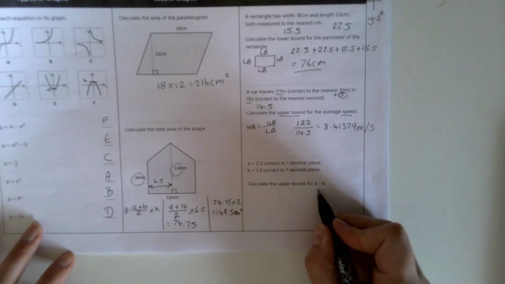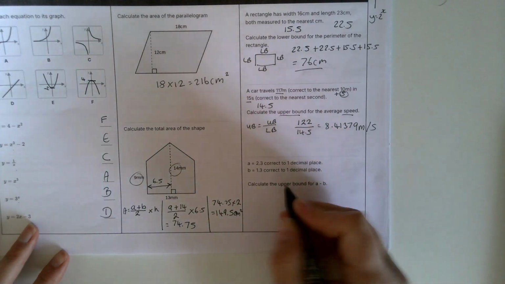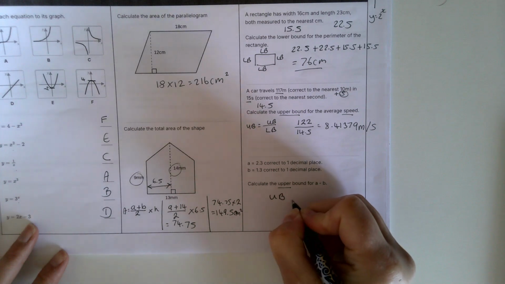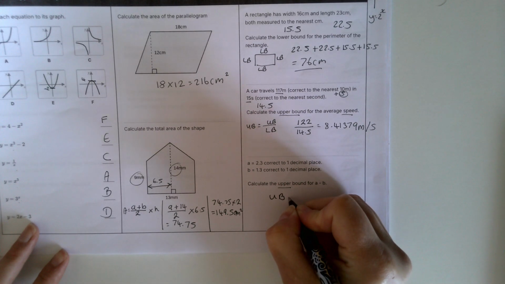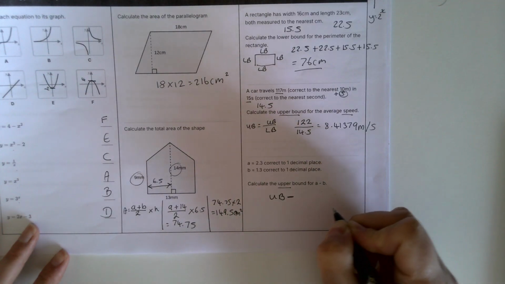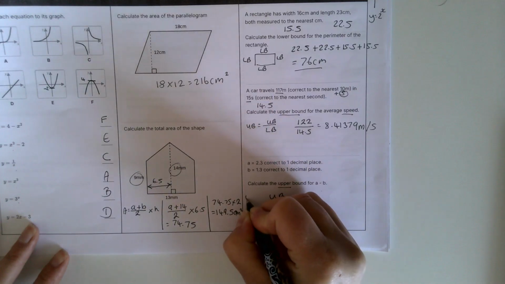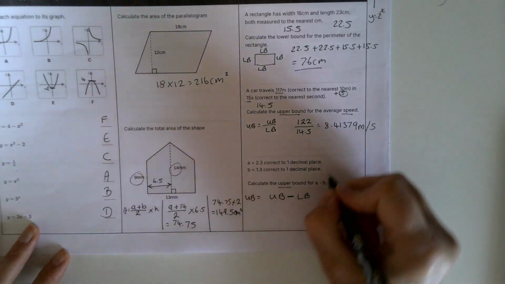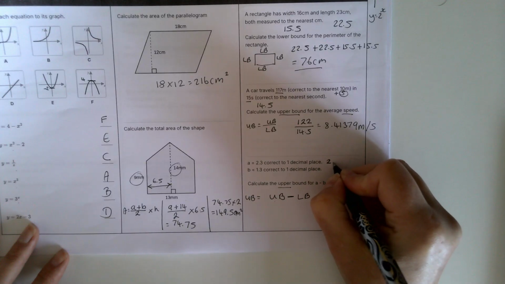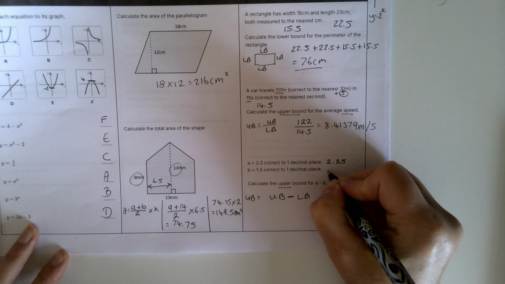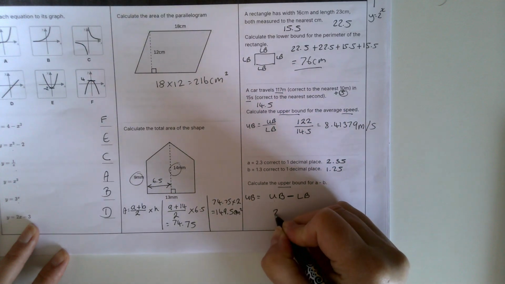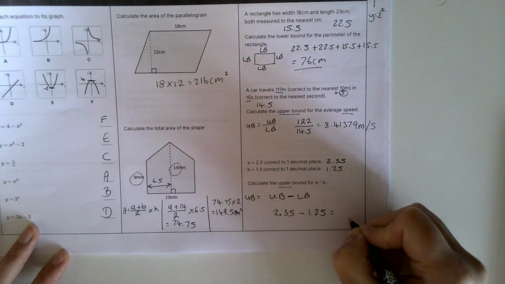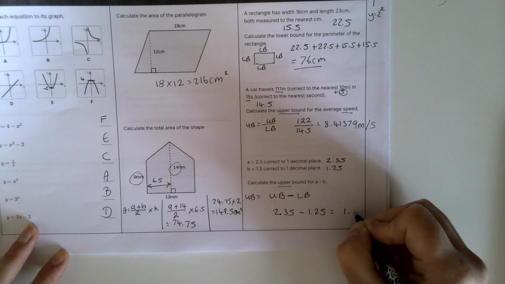When taken away, a bit like the pizza party, to get the biggest amount, you want to have the biggest starting value, and then to end up with the most, you want to give away the smallest amount possible. So that's going to get you the upper bound. You want the biggest amount and then remove the smallest. So correct to one decimal place, the biggest is going to be 2.35, and then you want the smallest, so 1.25. So 2.35 minus 1.25, so that's going to get us 1.1.